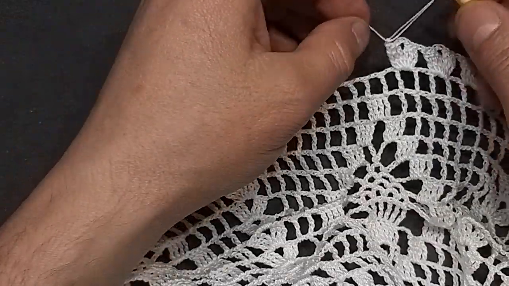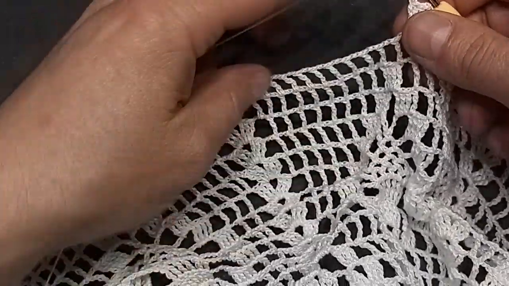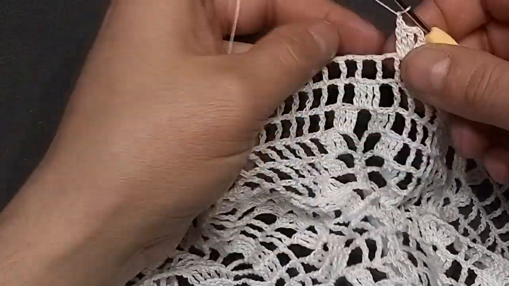So continue this way, and I will show you this edge here, how to work it.